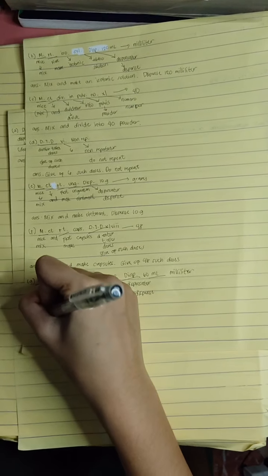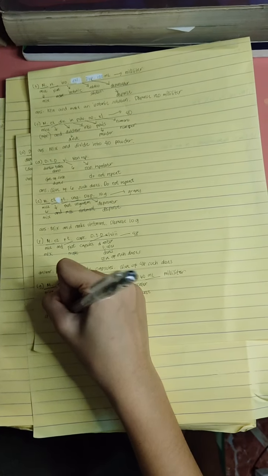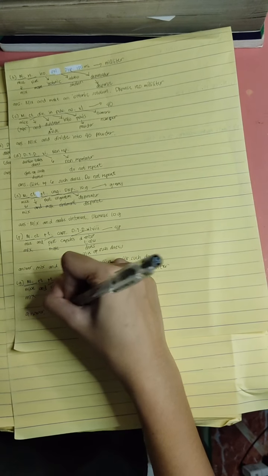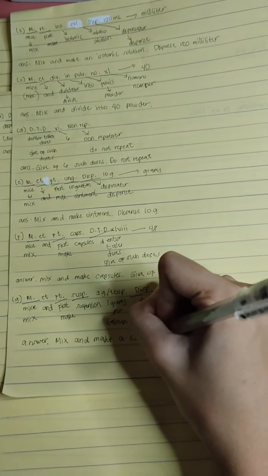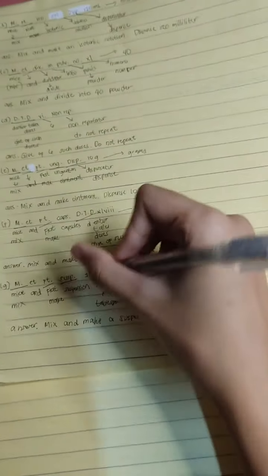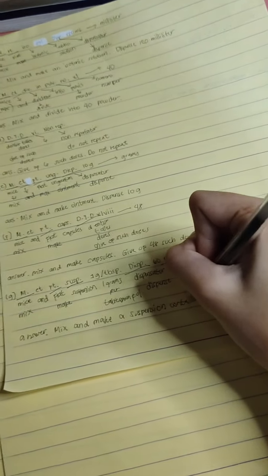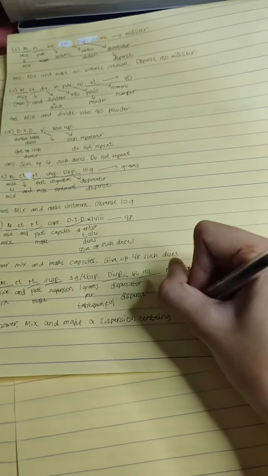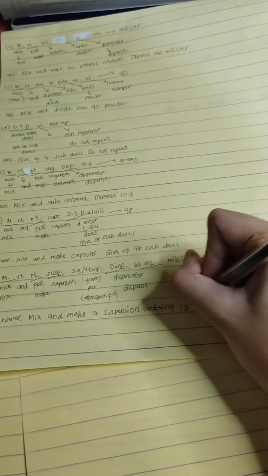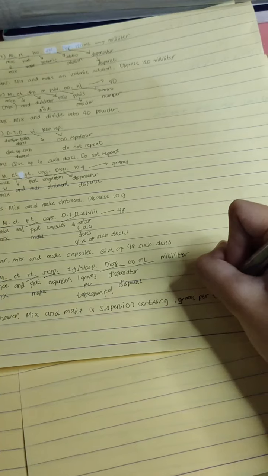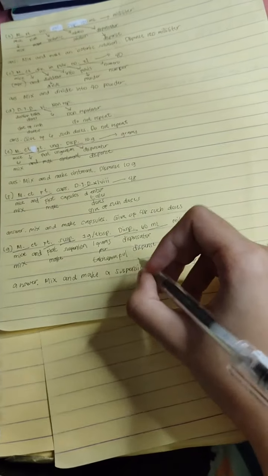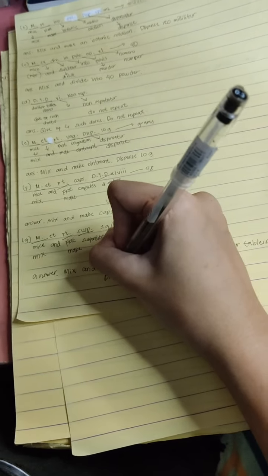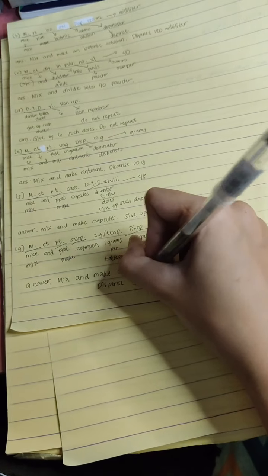So the answer for this is mix and make a suspension containing 1 g or gram per tablespoonful. Then dispense 60 ml or milliliter.